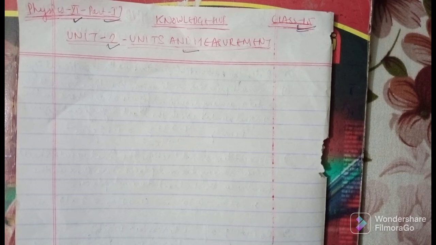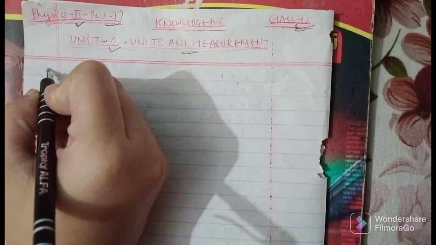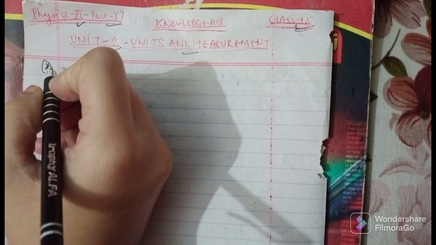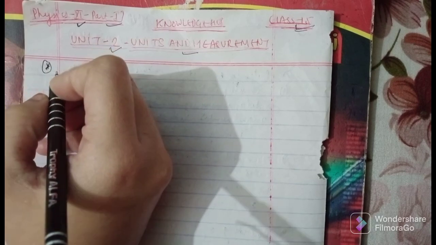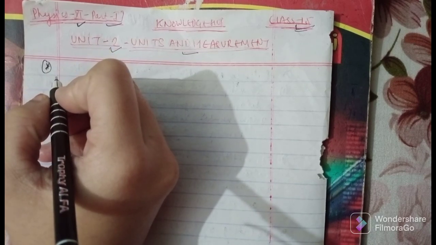So in today's class we will continue with the dimensions of physical quantities. The last thing we talked about was the rules for determining the uncertainty in the results of arithmetic calculations, where we had discussed the three rules. So let's go for it and find out the solution for the same. The topic that we'll discuss is dimensions of physical quantities.